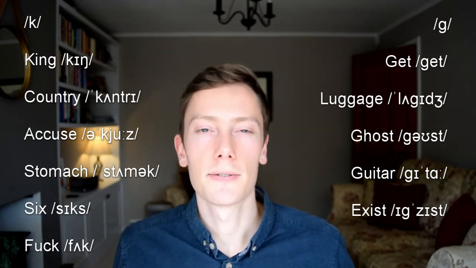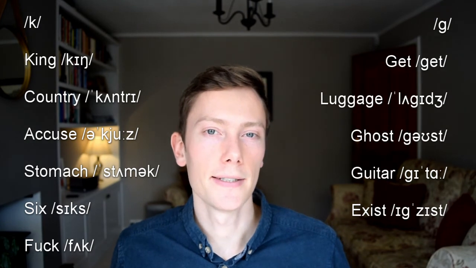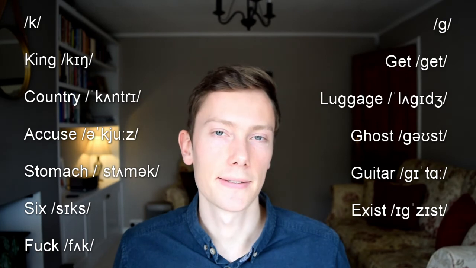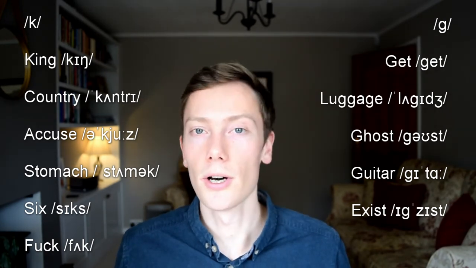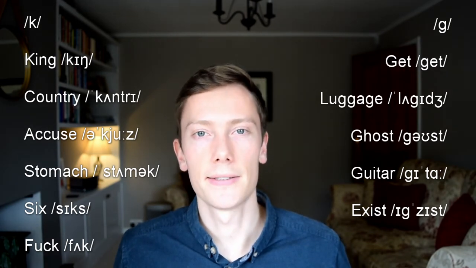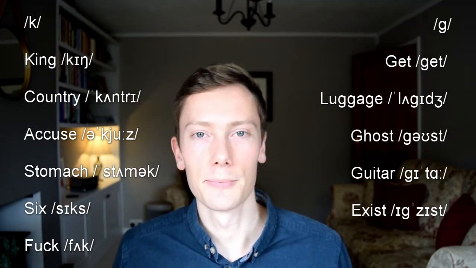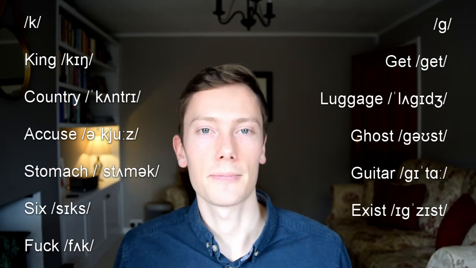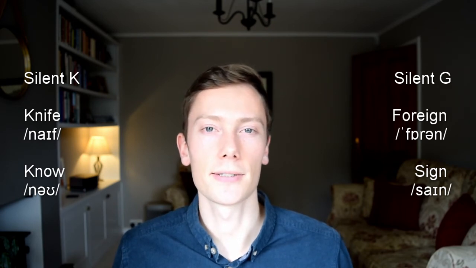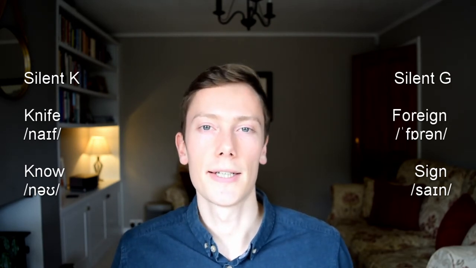The K sound can be represented by K in king, C in country, and X in six. The G sounds can be represented by the letter G in get and X in exist. And of course there are some more swear words which contain these sounds. Be careful because the letters K and G don't always produce the K and G sounds. There are several common words which contain the silent letter K, such as knife, and the silent letter G, such as foreign.